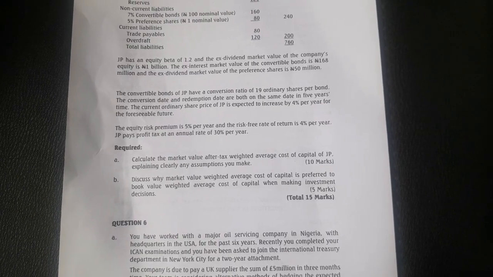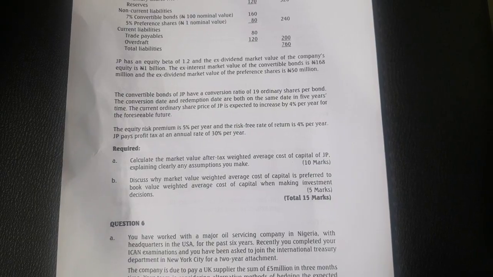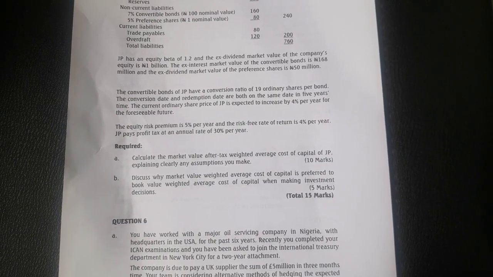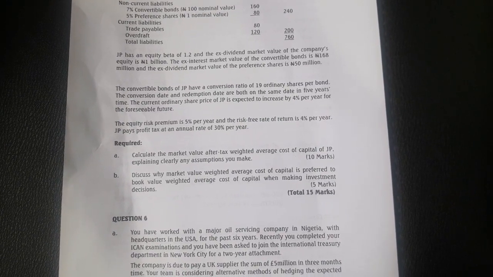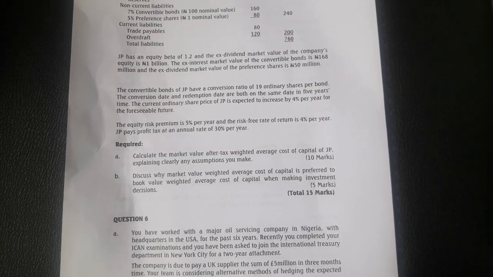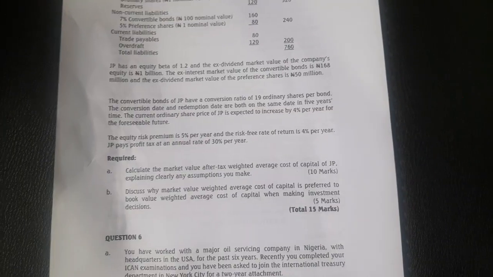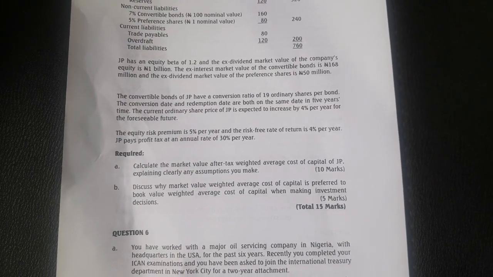The current ordinary share price of JP is expected to increase by 4% per year for the foreseeable future. The equity risk premium is 5% per year and the risk-free rate of return is 4% per year. JP pays profit tax at an annual rate of 30% per year.